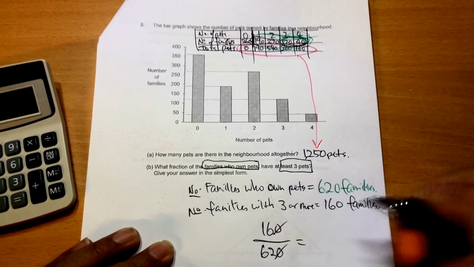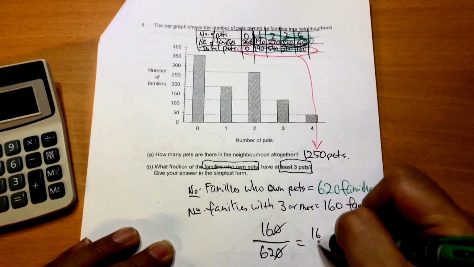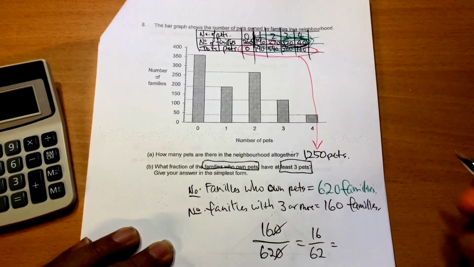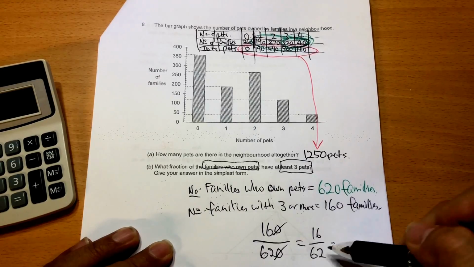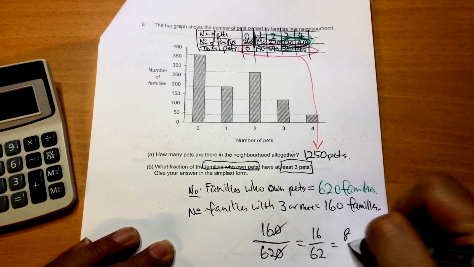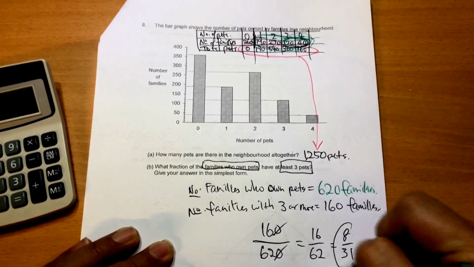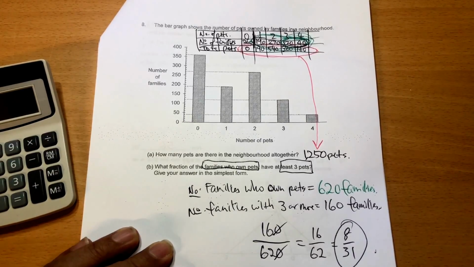What's that in the simplest form? Get rid of the zeros, 16 over 62. We can simplify that a little bit more. Let's divide top and bottom by 2. So 8 over 31, and that's the answer there.